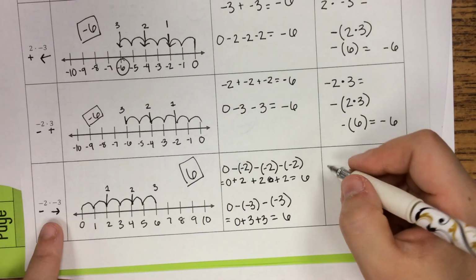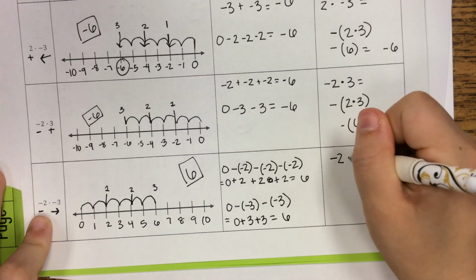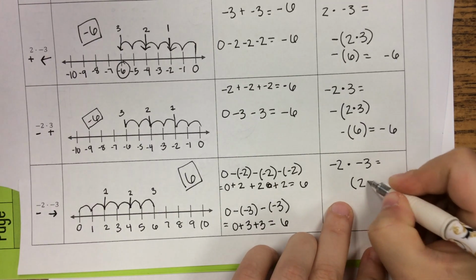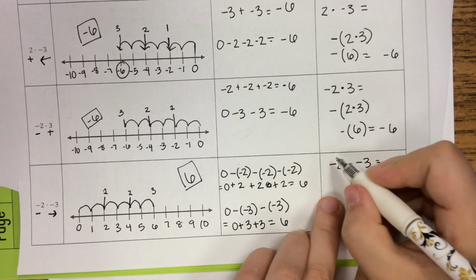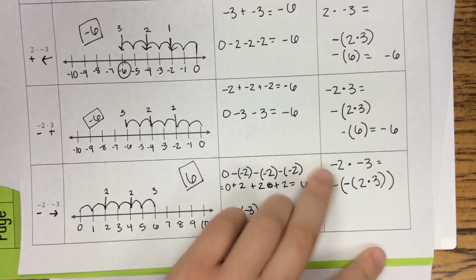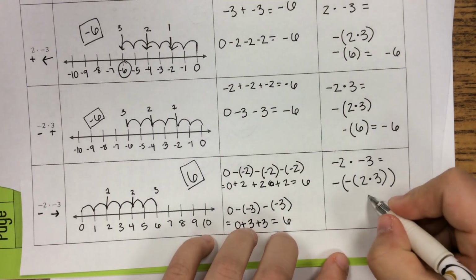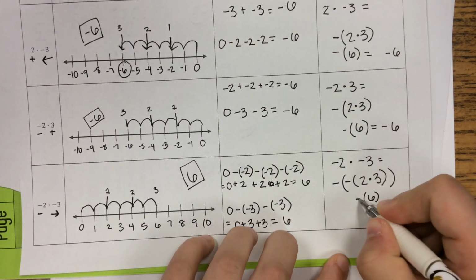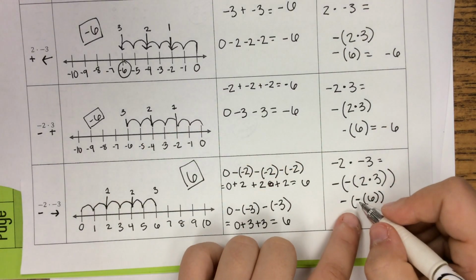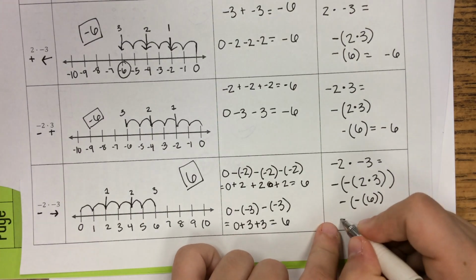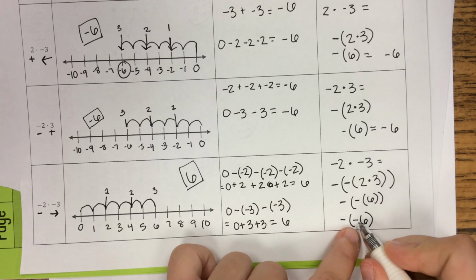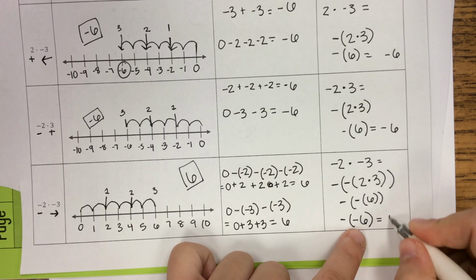Okay, now if I think about this with opposite signs, I have -2 times -3. So I'm going to put that 2 and 3 in parentheses. 2 times 3. But now I have an opposite sign here. And I have one more opposite sign, so I need to put that in parentheses. So 2 times 3 is 6. But I have an opposite sign for the 2, and I have an opposite sign for the 3. So we work our way out. So what's the opposite of 6? The opposite of 6 is a -6. But now I have the opposite of -6, and the opposite of a negative is a positive.